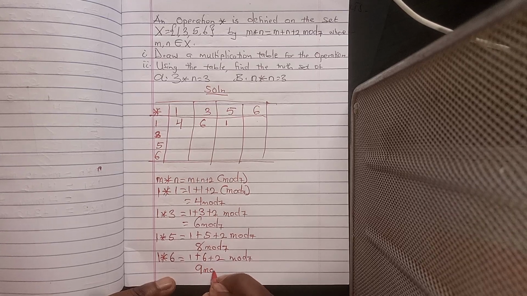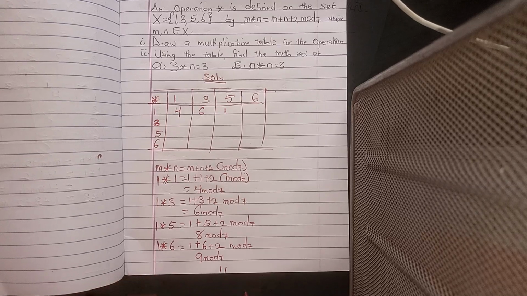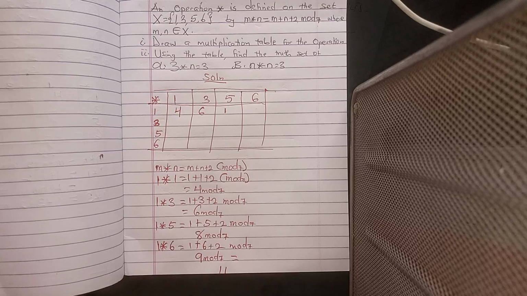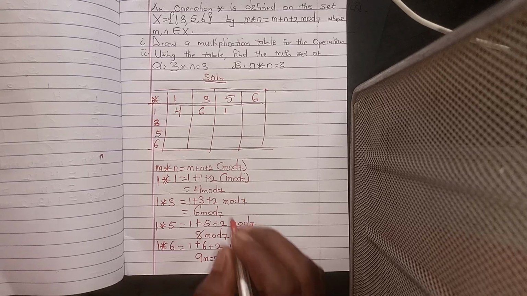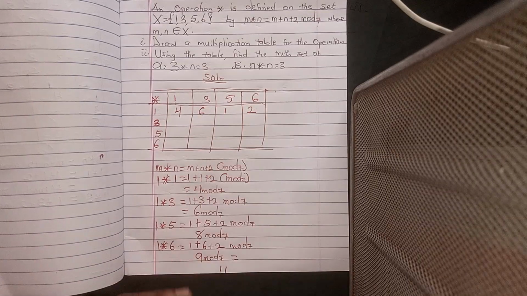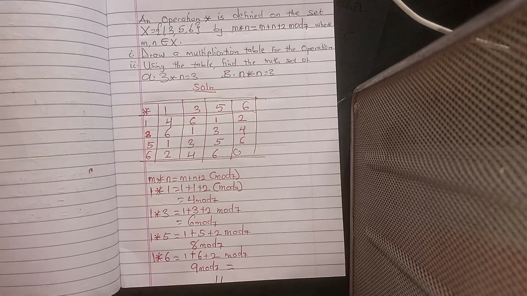So 9 mod 7. 9 is greater than the modulus, which is 7. What do I do? How many times will 7 enter 9? Only once, leaving a remainder of 2. So the answer is 2.